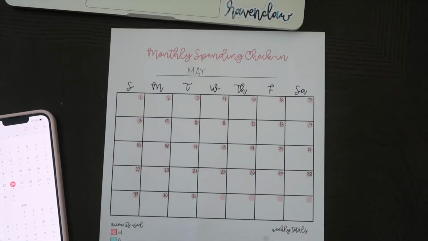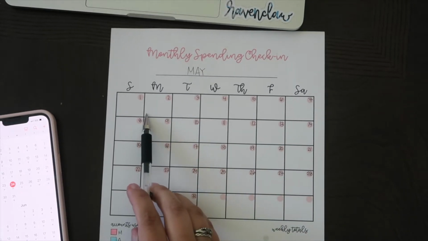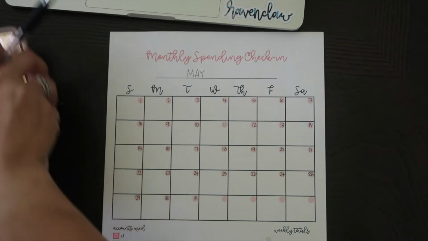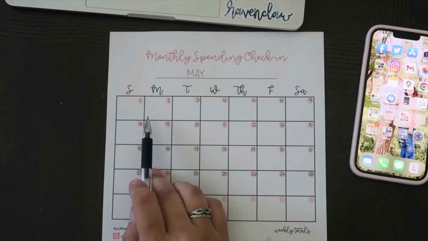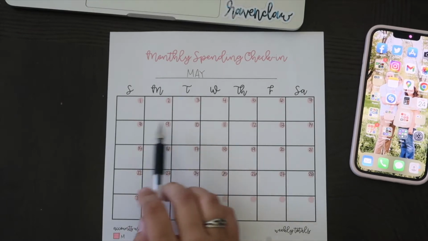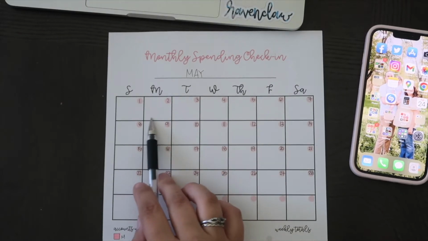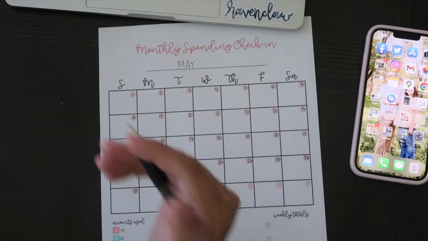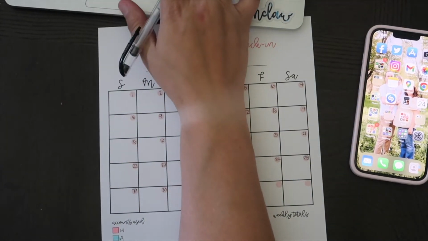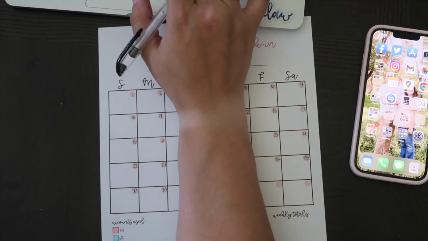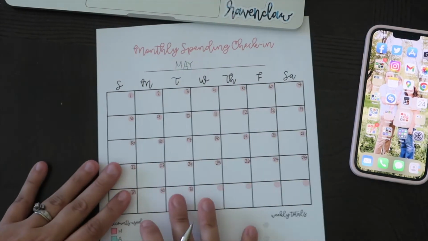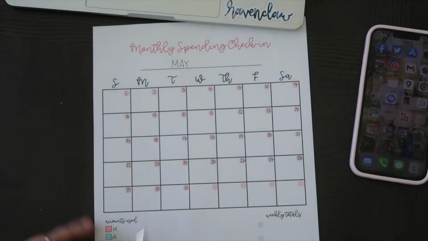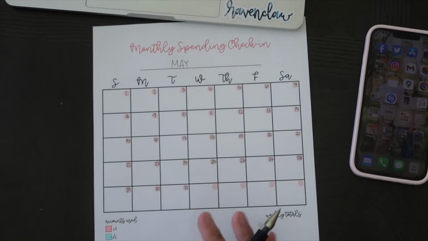I also highlighted and then wrote down where I went shopping instead of just the total. And I decided it was hard to pick a different color for the different places I went shopping, because that is just like one in a million.